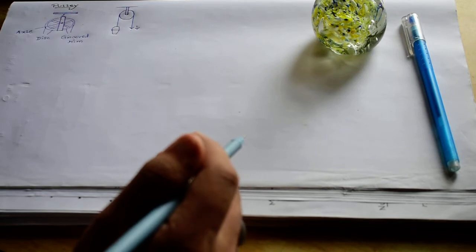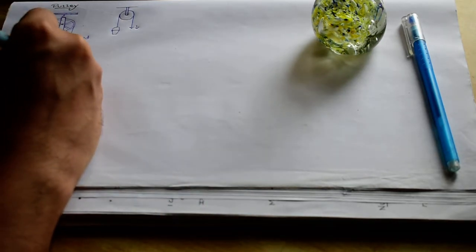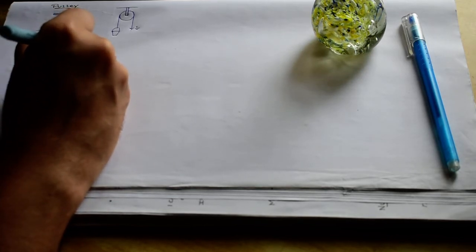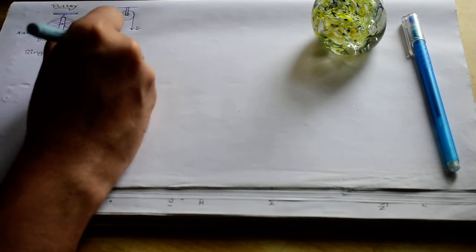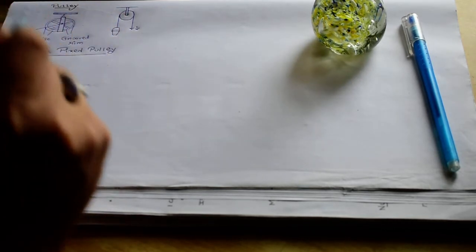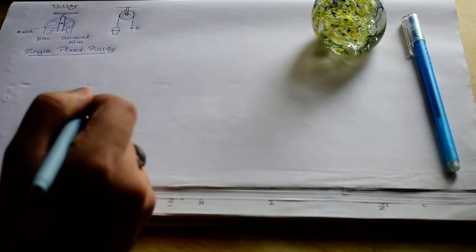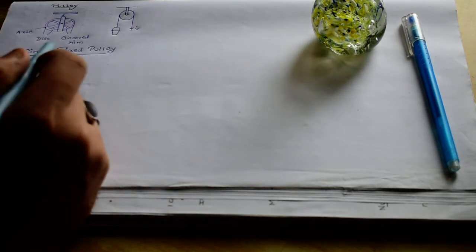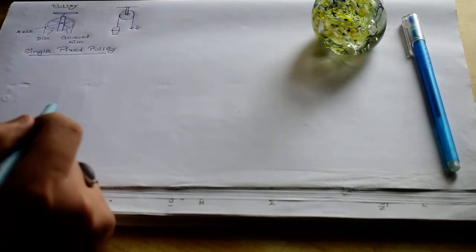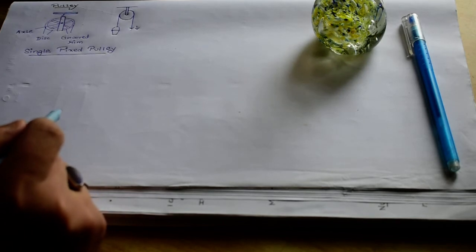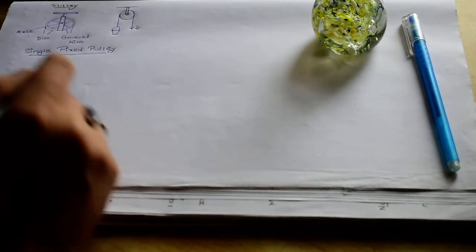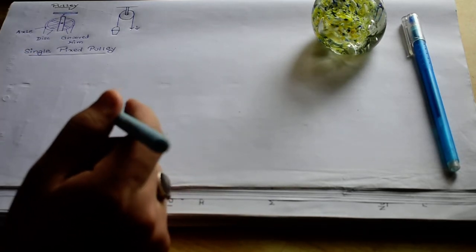Now what do we have here in our syllabus? The first thing we need to study is the single fixed pulley. As you can see from the name, you can get an idea of what kind of pulley it is. First of all, it is single, which means there is only one pulley. We will study as we go that there are pulleys which are a combination of more than one pulley. And fixed means the axle, through which the axis of rotation passes, is fixed in space.